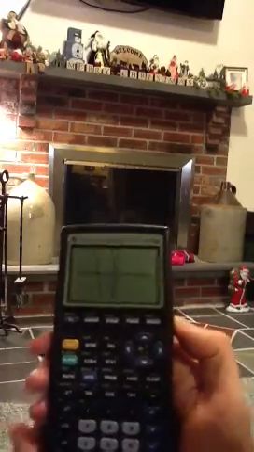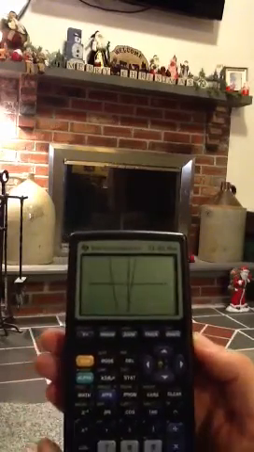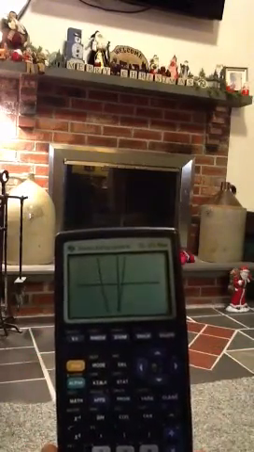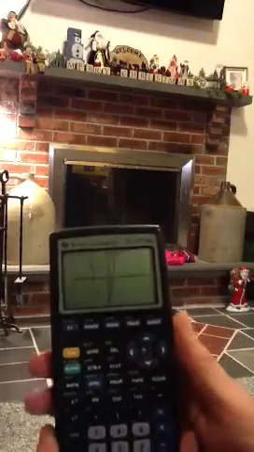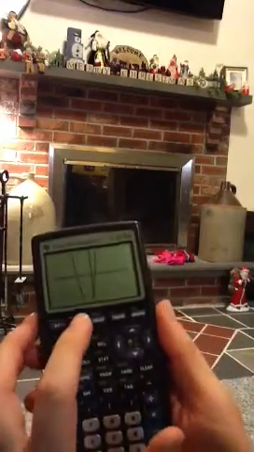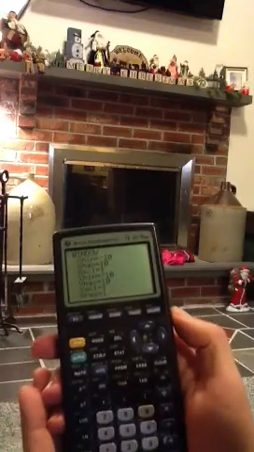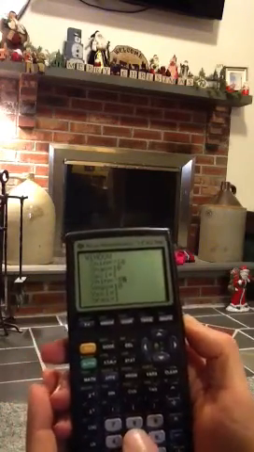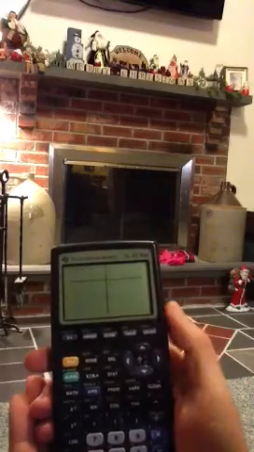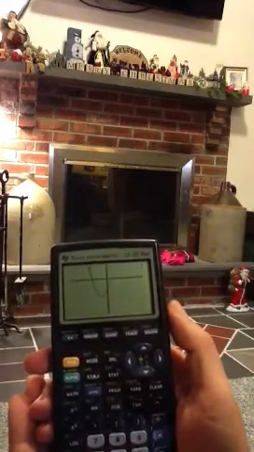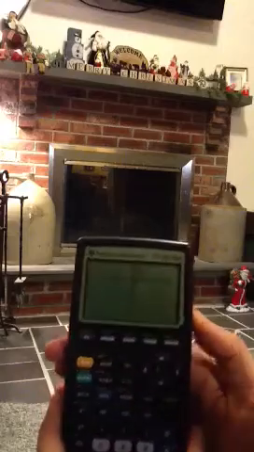Okay, and right now I'm looking at it and I think, well, it looks good, but if I could see the vertex or the minimum point, I could do a lot more math with it, right? So I'm going to go to window settings, and what I'm going to change is my Y min. Well, I'm going to change that maybe to negative 25 and see what that gives us. Okay, that was perfect.